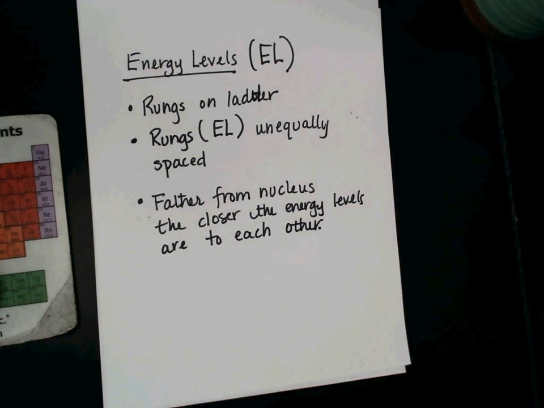So I'll ask you another question. This one you should be able to figure out. If you were actually climbing that ladder, would it take you more energy to get from the nucleus to the first energy level, or to get from the 8th to the 9th energy level? Which would require more energy of you? To get from the nucleus, the empty space, to the first energy level, or from the 8th to the 9th energy level? What do you think? Jacob, what do you think? The 8th to the 9th.